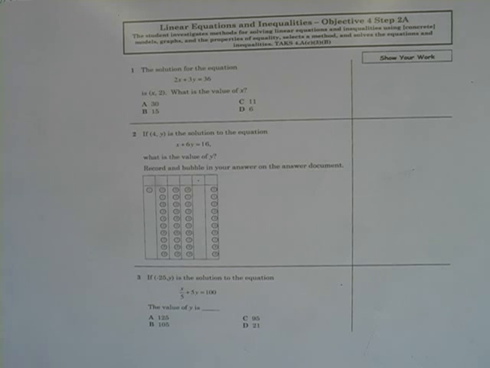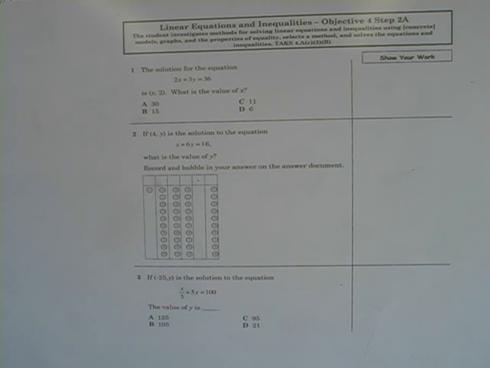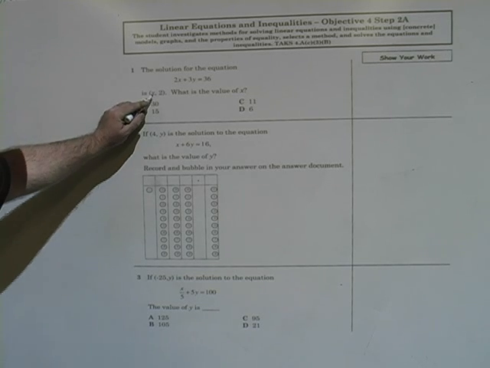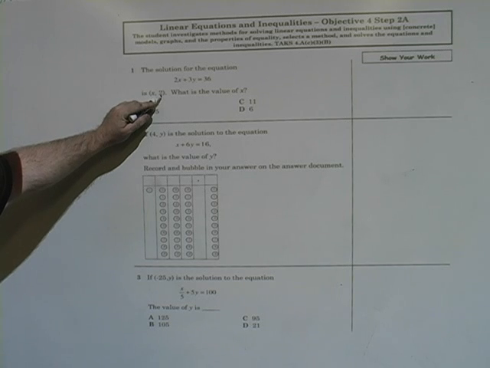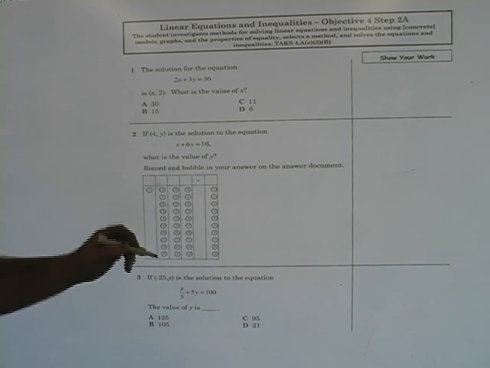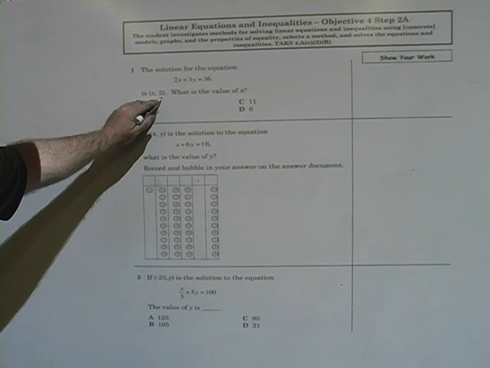Okay, here's a simple little problem. It's kind of like a puzzle. They're giving you this equation, and they're giving you some information down here, and you want to use that information in the equation. Notice here, they've got x, comma, 2. Well, if this is the x, you know 2 is the what?